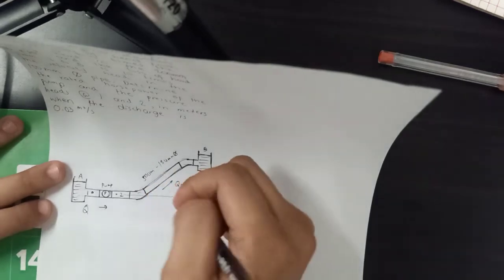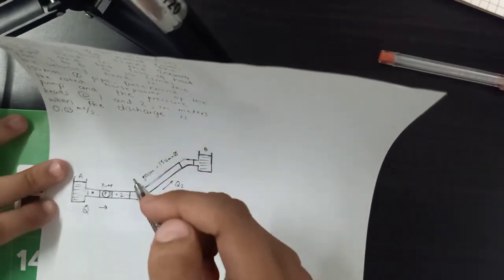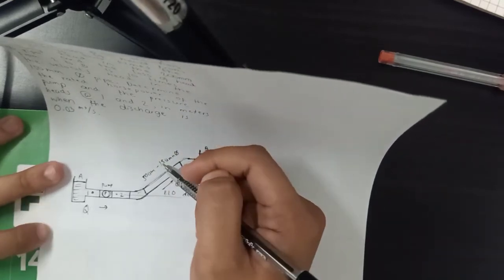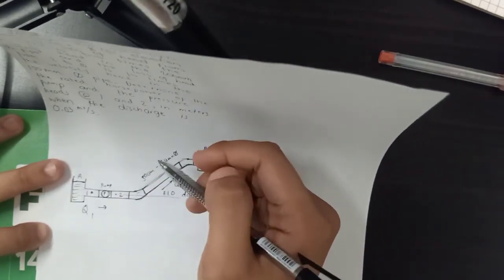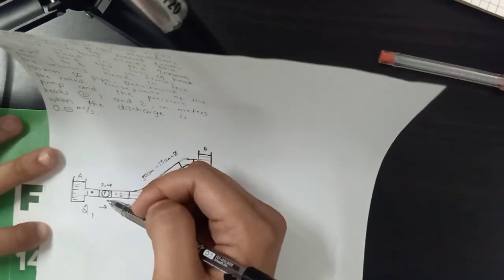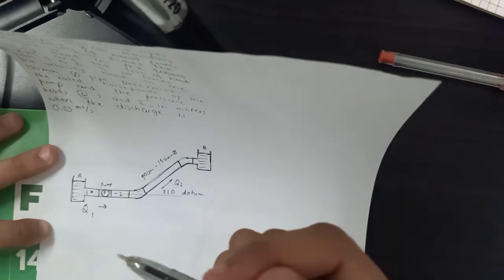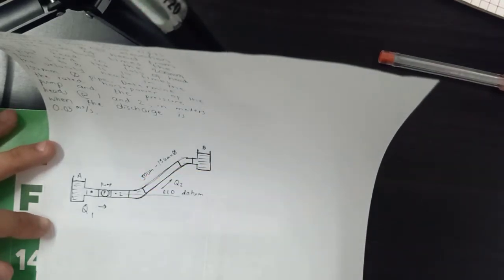So this is the datum. The elevation is 0. And Q1, Q2. The properties for this one are 500 meters, 200 millimeters, if I'm not mistaken.